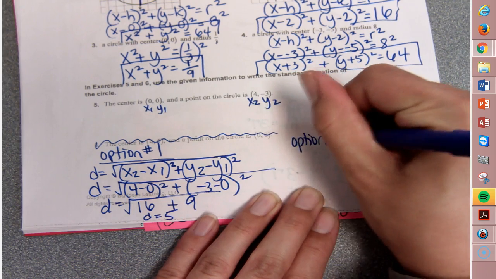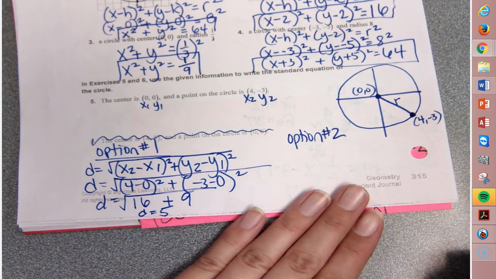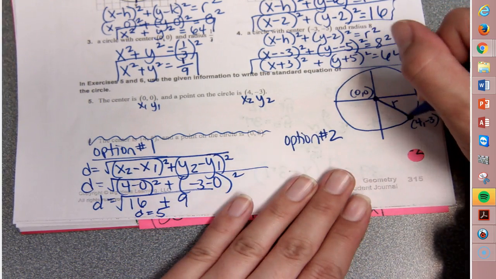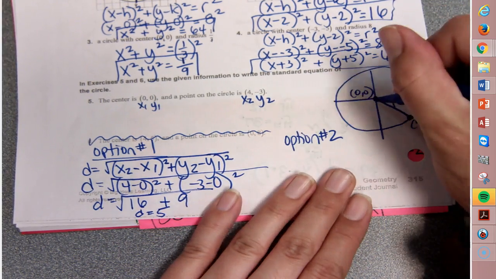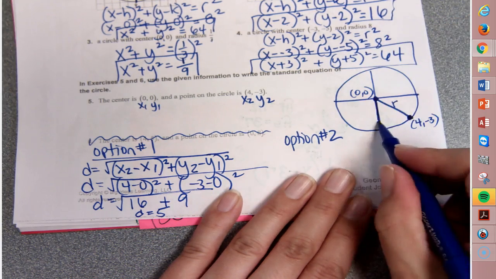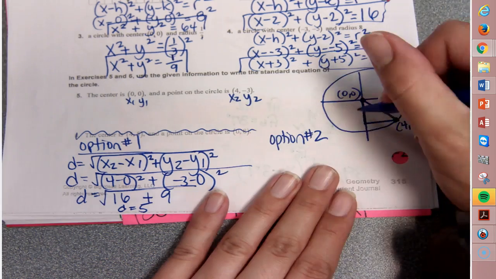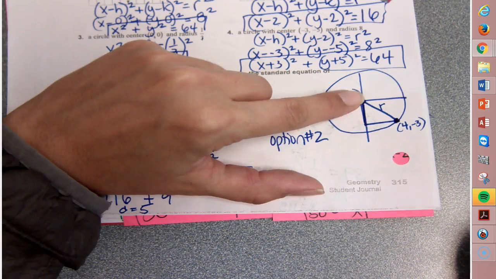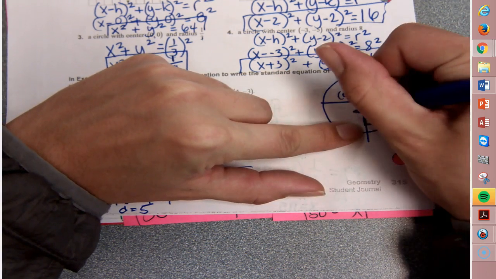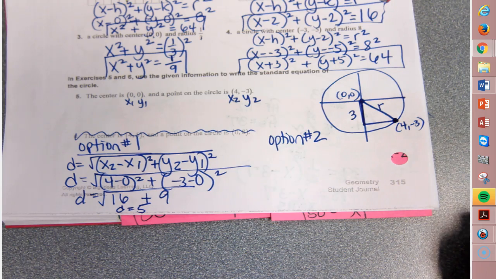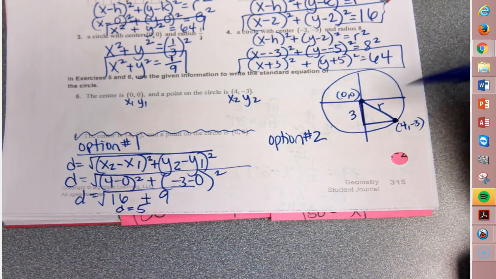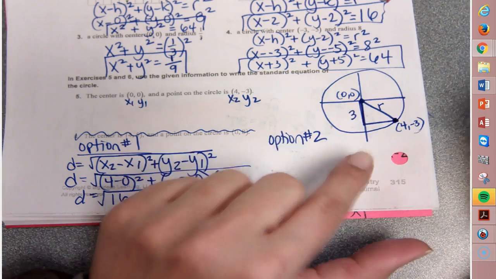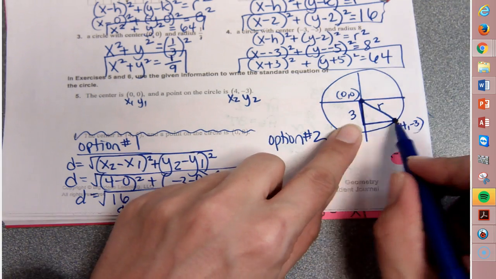Another option would be to use Pythagorean theorem. So the radius can be called the hypotenuse if I draw in the base and the height. So I need to calculate the base and the height. Let's do the height first. How far did I go down to get to 4, -3? Be careful, because it's 3. Because it's x over 4 down 3. So look at the y value to go up, down, if you're going up and down the y-axis. All right, and then I went over 4.